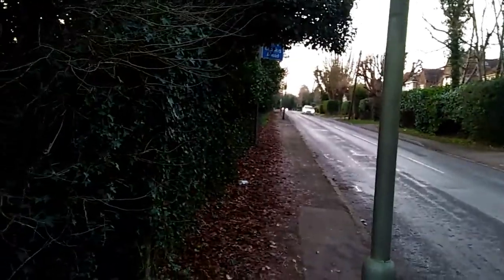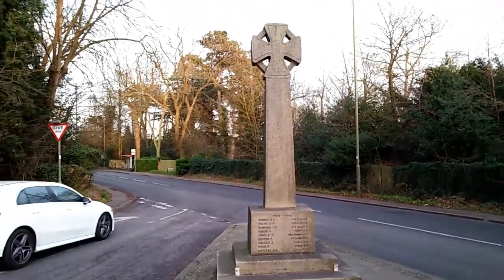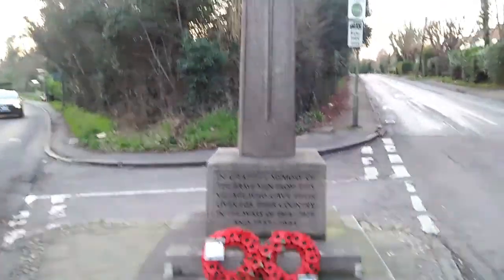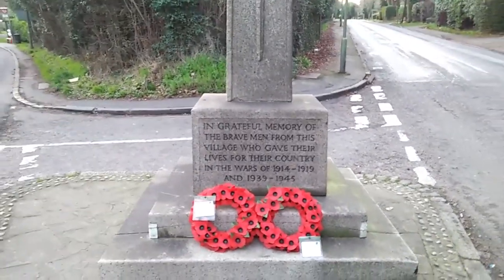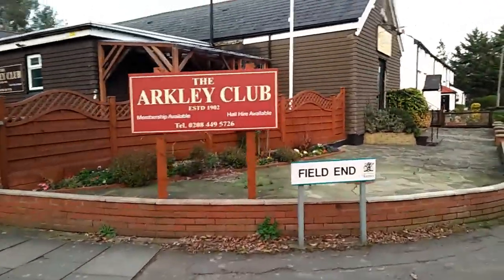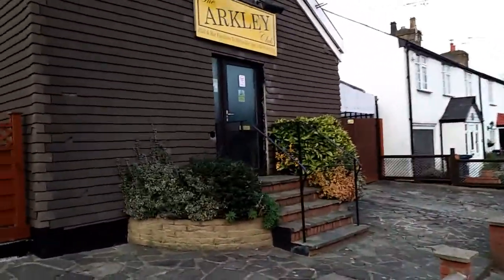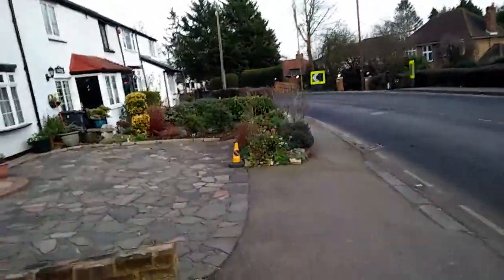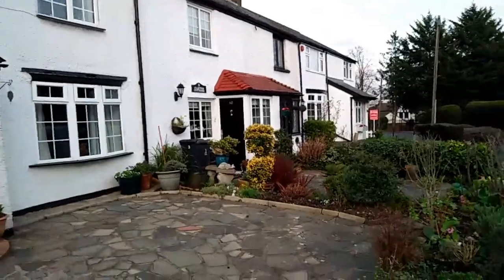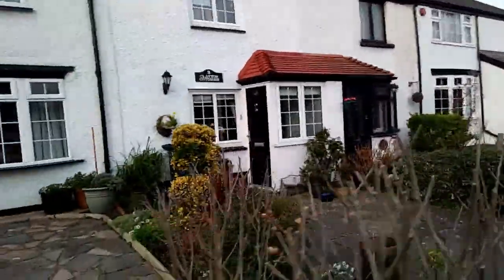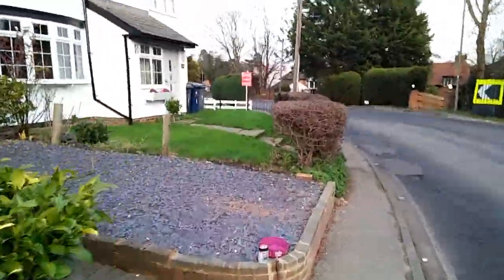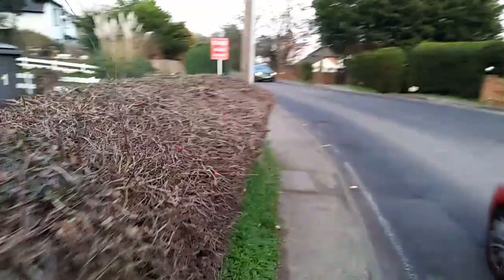There's a road up there. We now have the Arkley Club. It's a hall and bar, facilities to hire. Very nice. Some smaller houses now. Sort of cottagey style, I guess, yeah? Well, they're called Clayton cottages. So we're still along the same road, Barnet Road, as we head towards Barnet, actually.